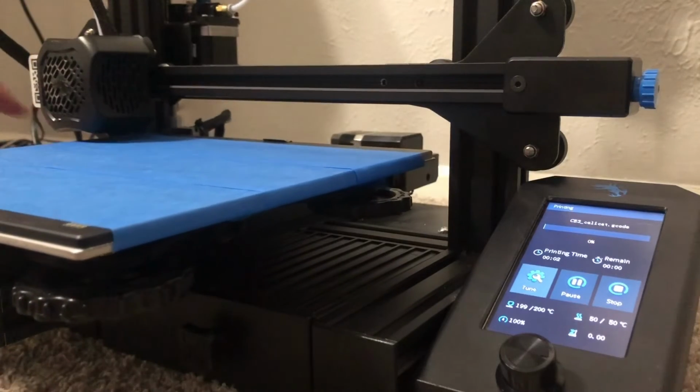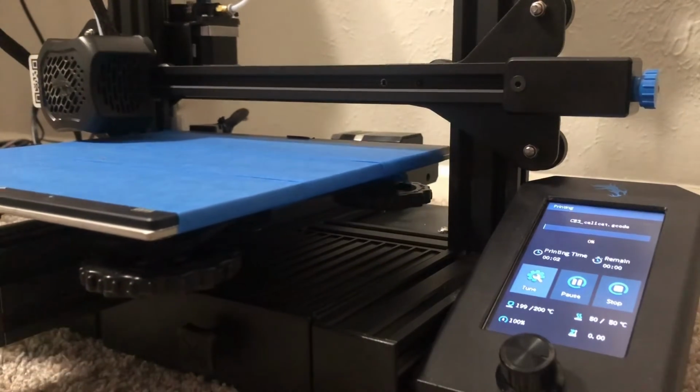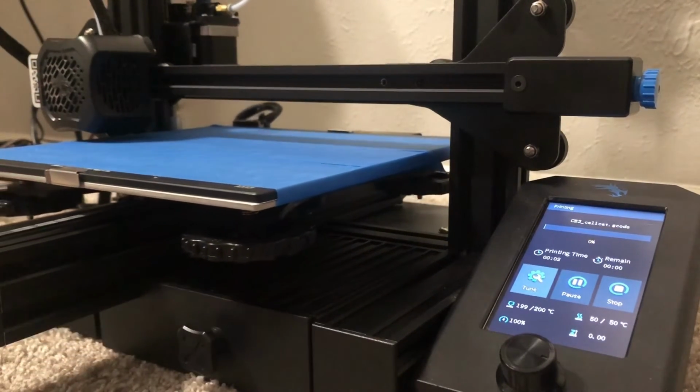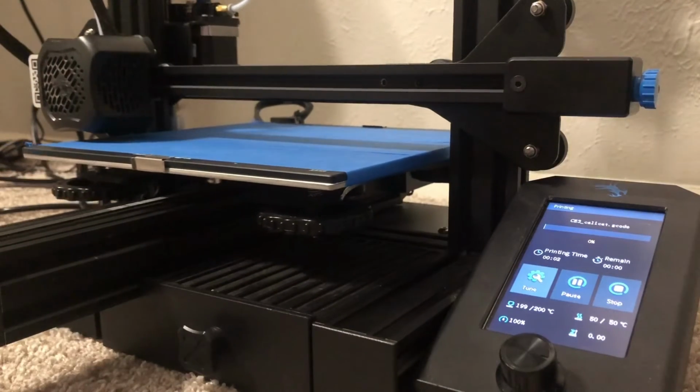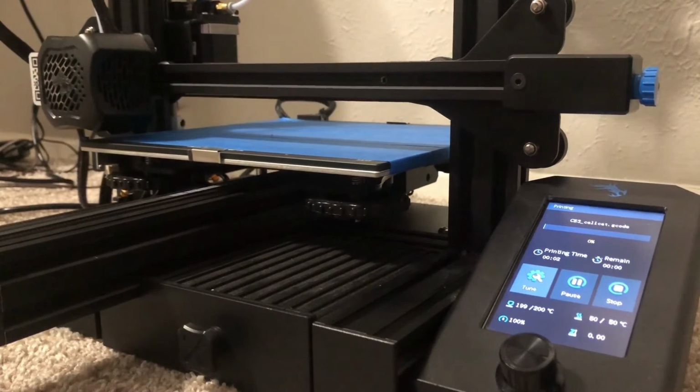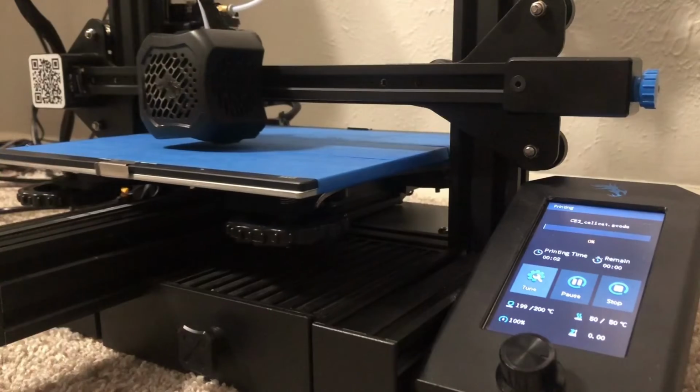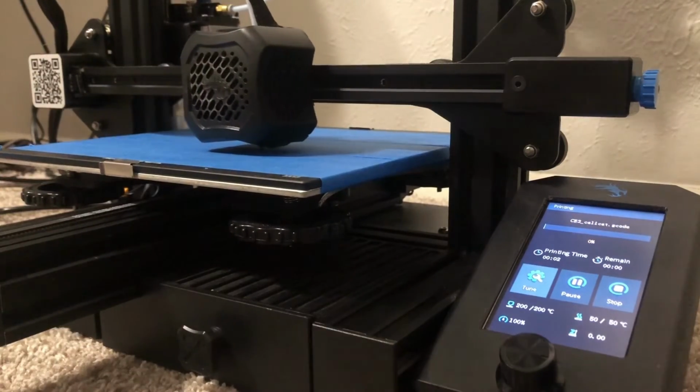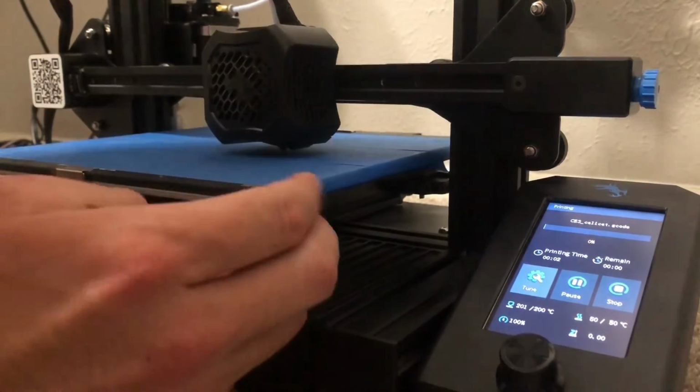Since it's been preheating there, it's built up a bunch of residue, and this is going to make sure that your nozzle is open. And then since I put the build plate adhesion, it's going to start putting the outer edges of that as the first part of the layer.